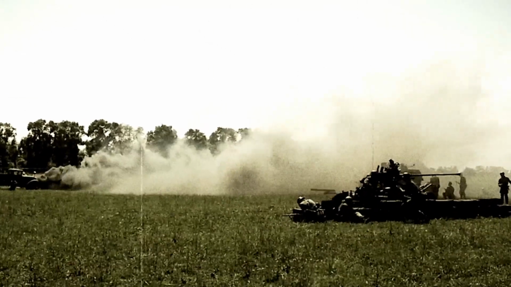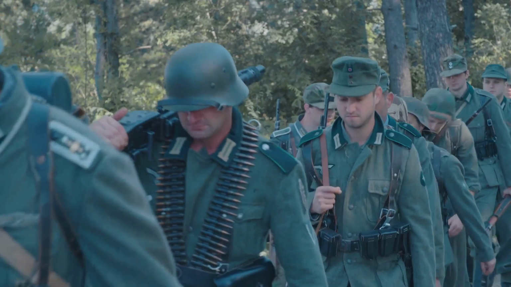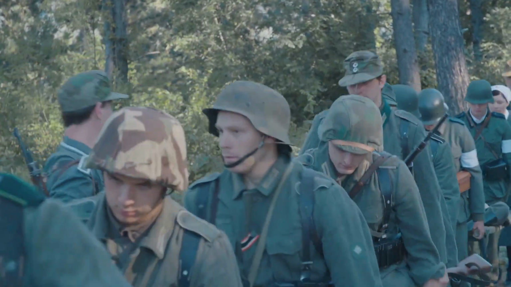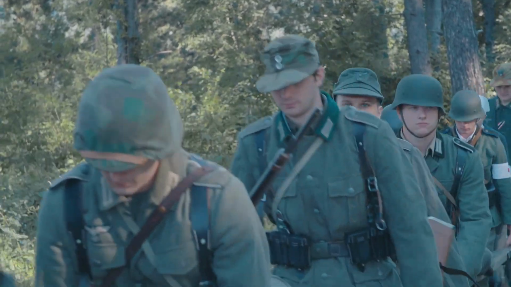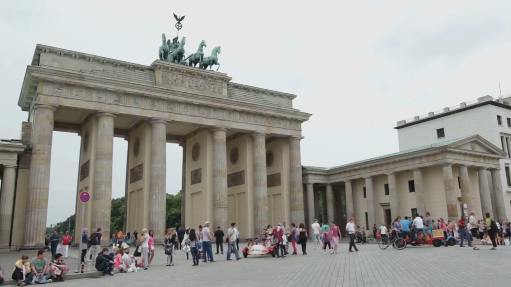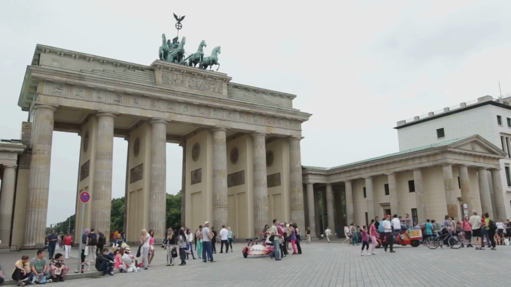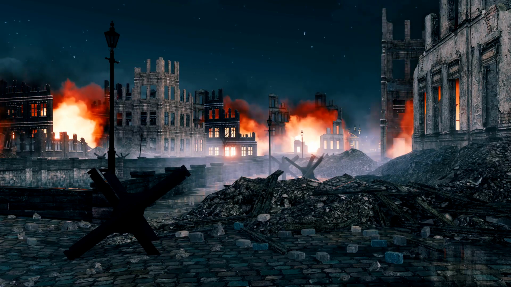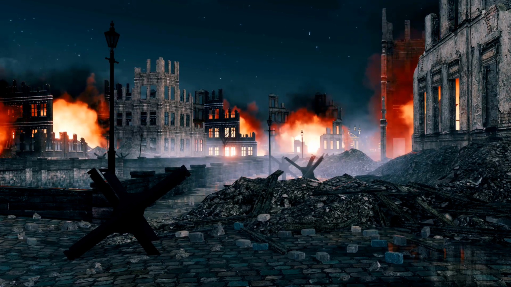The stage is set in the late 30s. The world is still recovering from the Great War, but tensions are high. The rise of Adolf Hitler and the Nazi Party in Germany sparks the first flame of this global conflict. Hitler, violating the Treaty of Versailles, begins to expand German territory. By 1939, the world watches as Germany invades Poland, marking the beginning of World War II.